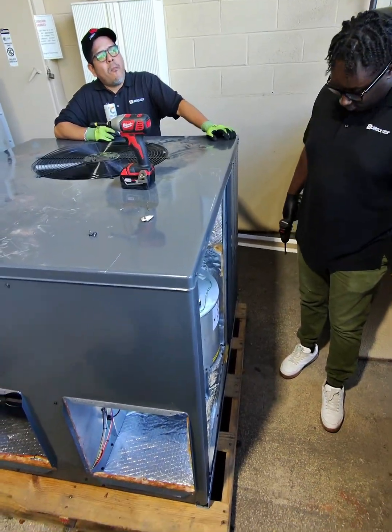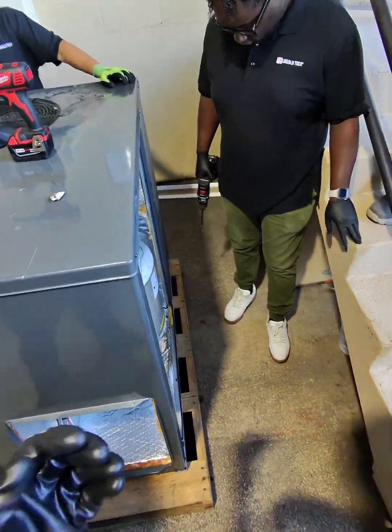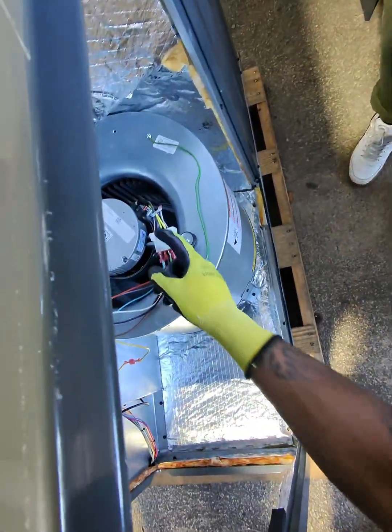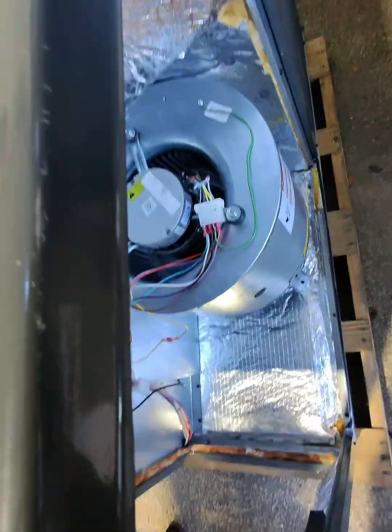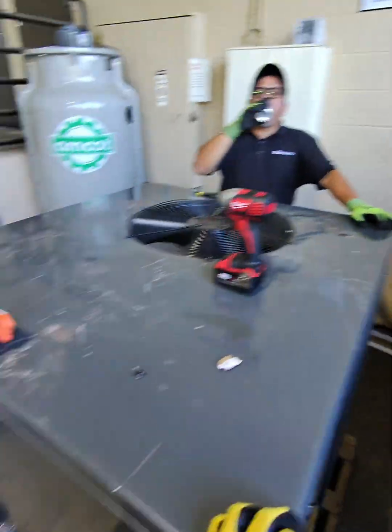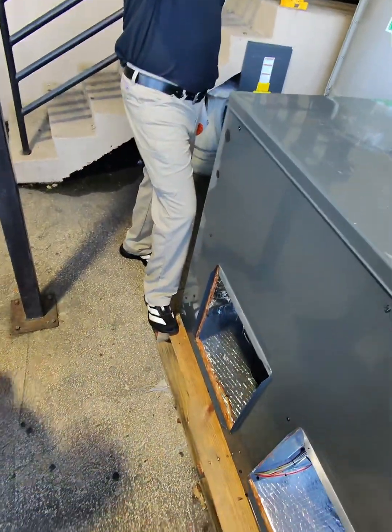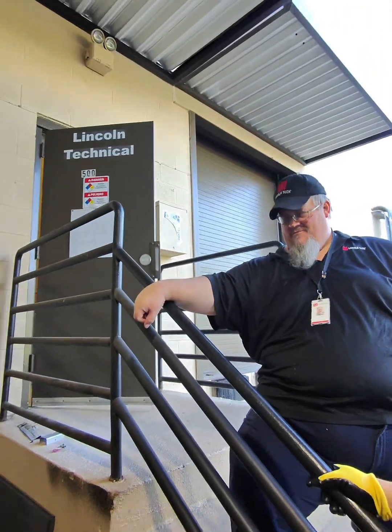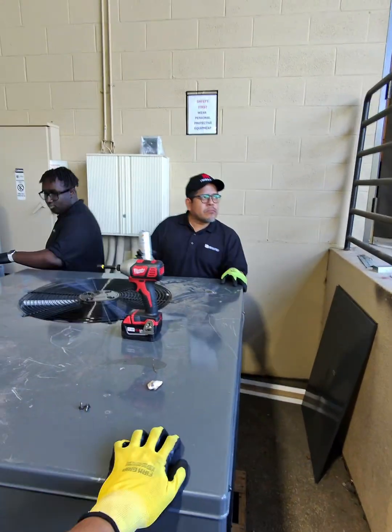I wouldn't say it would be anything else because I don't see nothing else hooked up to it. Ain't got no gas in it. Yeah, we electrically connected for sure. No gas lines anywhere. You're right. It's an ECM.